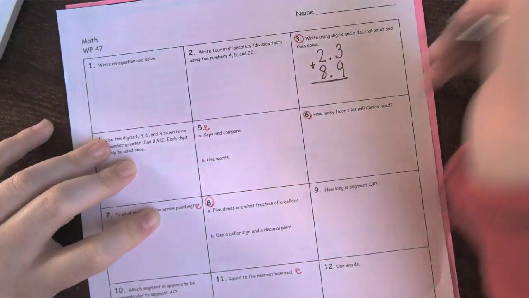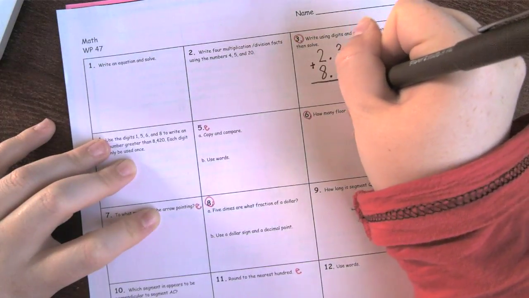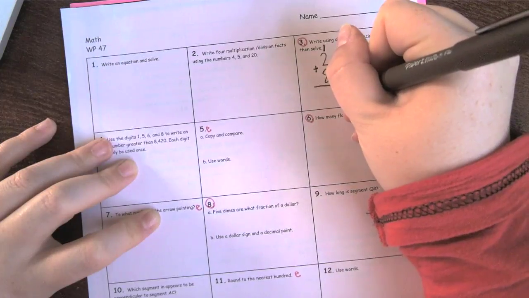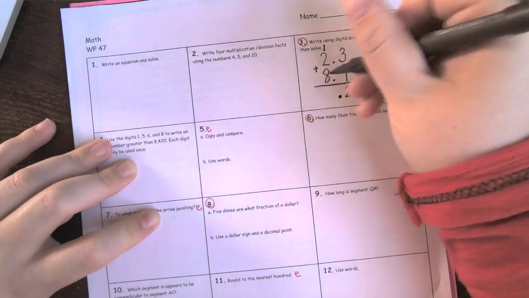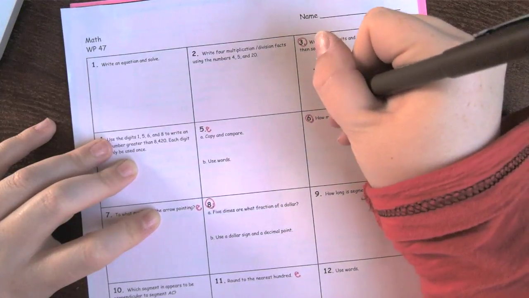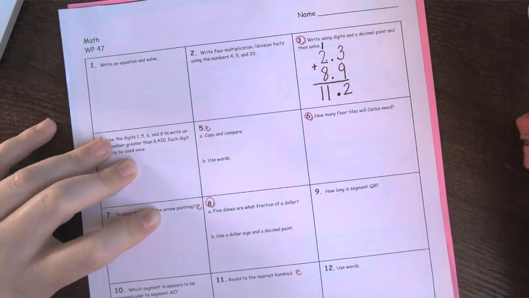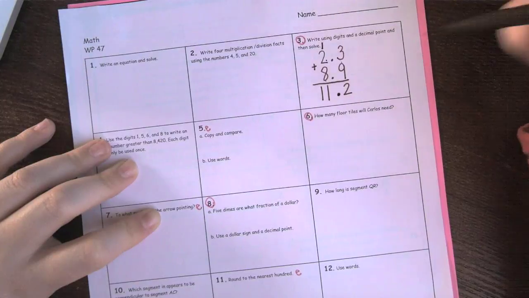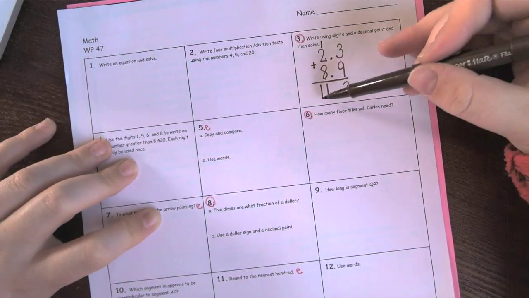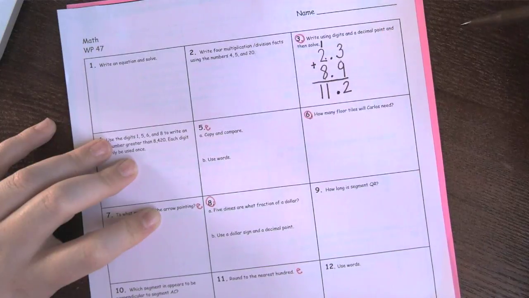9 plus 3 is 12. Carry your 1. Bring down your decimal. 8 and 2 is equal to 10. Plus 1 more equals 11. Our answer is 11 and 2/10. That's how I want you to read that. Not 11.2. It's 11 and 2/10.